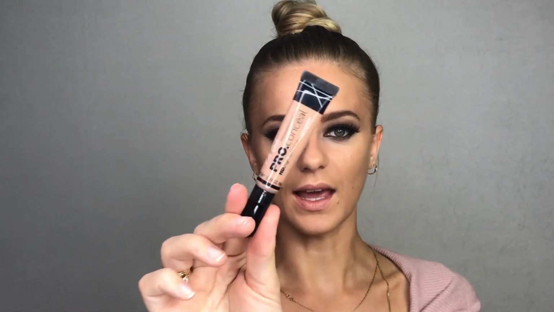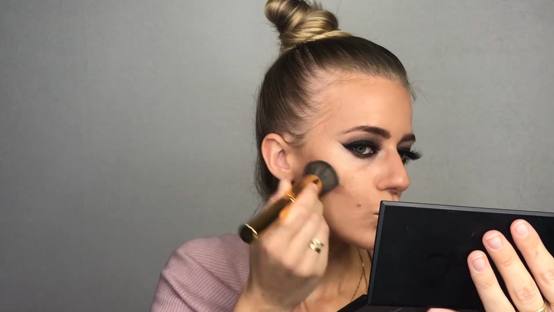Now I'm gonna go in with the LA Girl Pro HD Concealer. This one is in the shade Medium Bisque. And I will do some contour. Like that. And I'm just gonna buff that in with the same brush. I mean, I love how my skin is glowing. Can you see that? Can you see that glow? And I haven't even applied any highlighter over it.